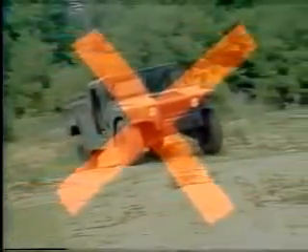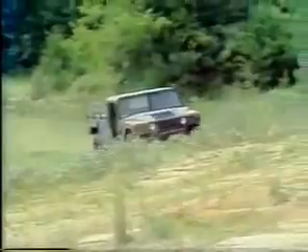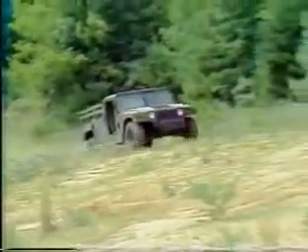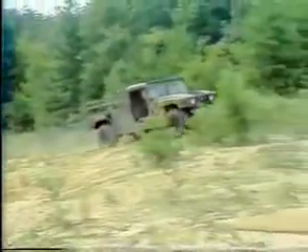Do not travel diagonally across the slope unless it is absolutely necessary. If you must move across the slope, choose the smallest angle possible, keep the vehicle moving, and avoid turning the vehicle quickly.